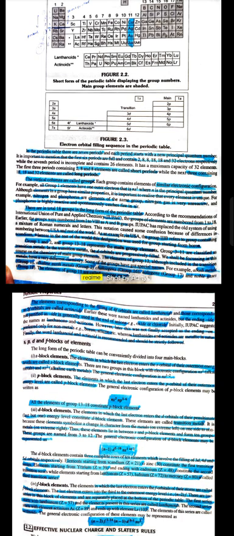There are in total 18 groups in the long form of periodic table according to the recommendations of IUPAC, that is International Union of Pure and Applied Chemistry. The groups of the elements are numbered from 1 to 18. Earlier the groups were numbered from 1 to 8 as A and B groups. IUPAC has replaced the old system of using a mixture of Roman numerals and letters.